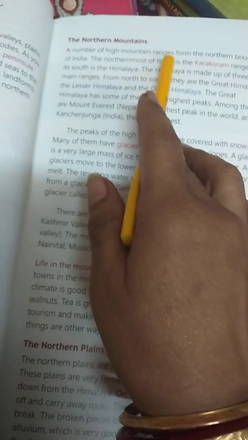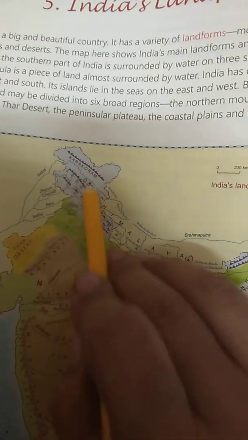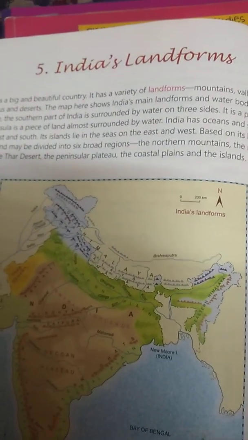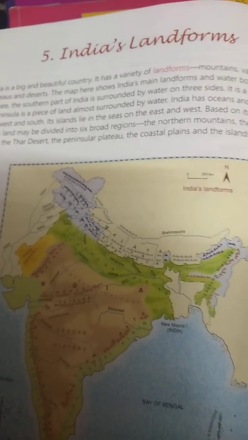Now next are the northern mountains. Where is it? It is a number of high mountain ranges along the northern boundary of India. Most of this is the Karakoram range. That is called the Karakoram range. Okay, look at this portion. This portion is the Karakoram range. It has the Great Himalayas, the Lesser Himalayas and the Outer Himalayas. The Great Himalayas has some of the world's highest peaks. Among these, Mount Everest. So this part is the Great Himalayas.